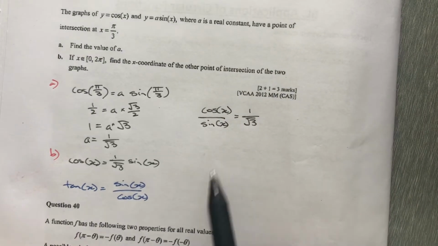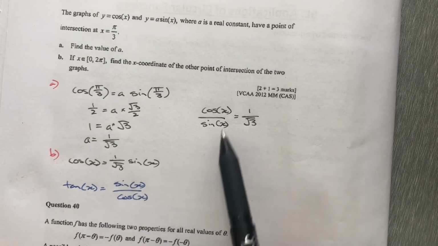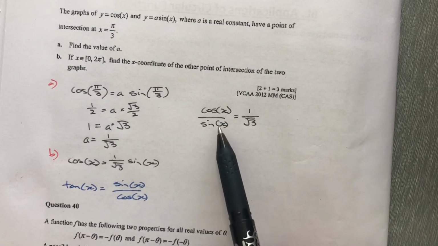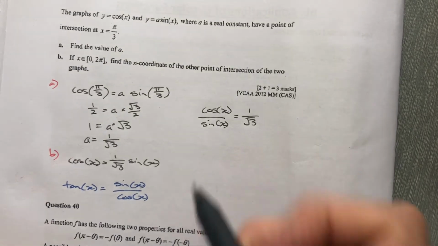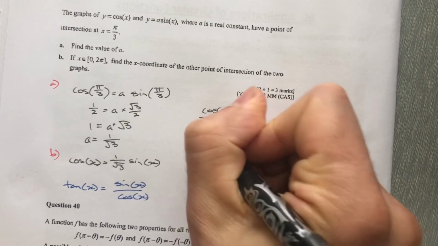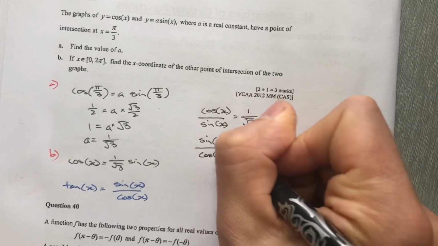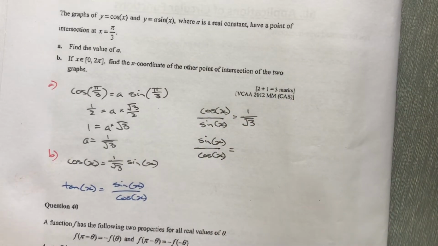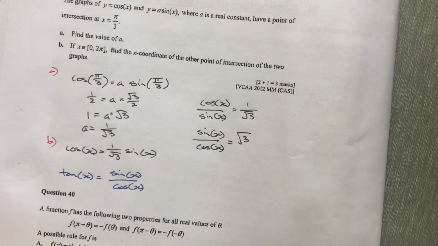Now can we see how this rule here, more specifically this bit, looks similar to that, except it's the other way around? We've done this before. We can actually just flip them. So it's the same as this, sine x on cos x. You can't just flip one side of your equation, you've got to flip the other one as well. So the other side is going to be root 3 on 1. You just write root 3.